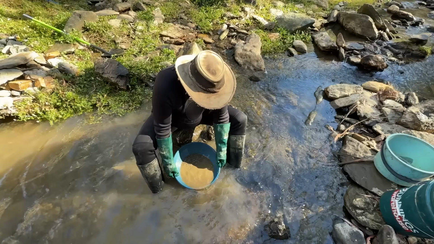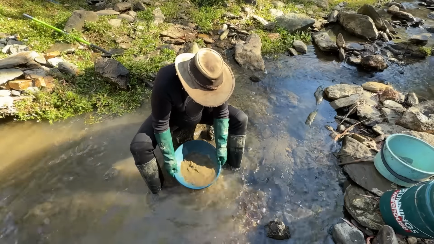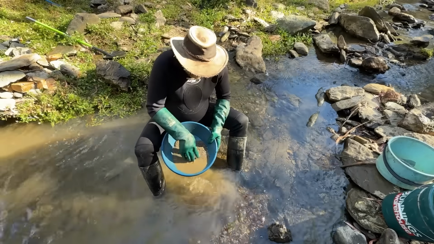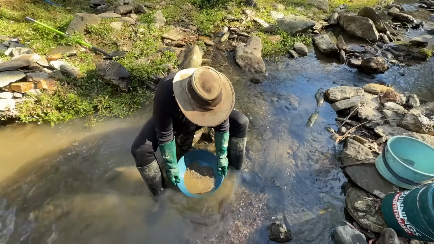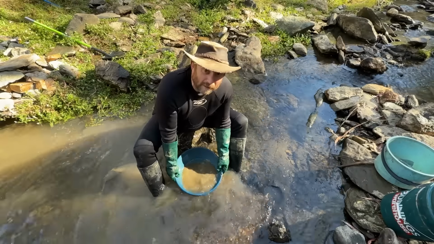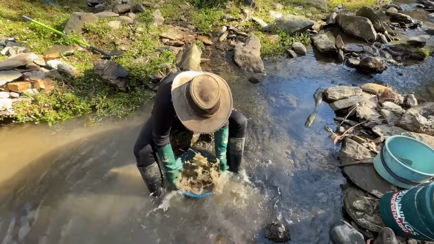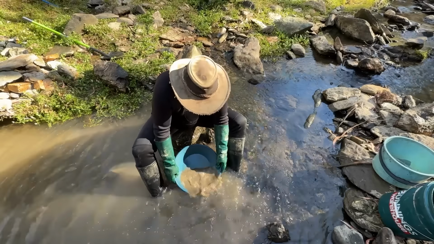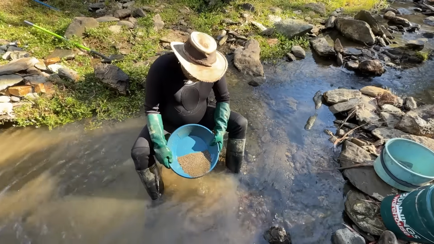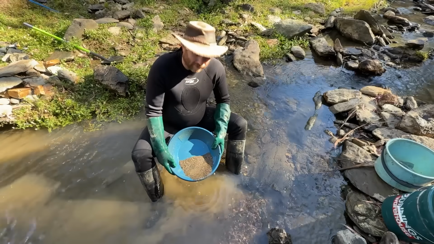Then I'm going to just angle it a little bit so I can start shifting all the material down into the corner here. Again, you can be quite vigorous here. And then let it wash out. All that top layer that just washed off, very light.